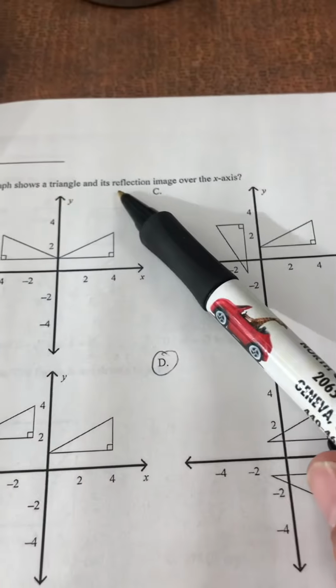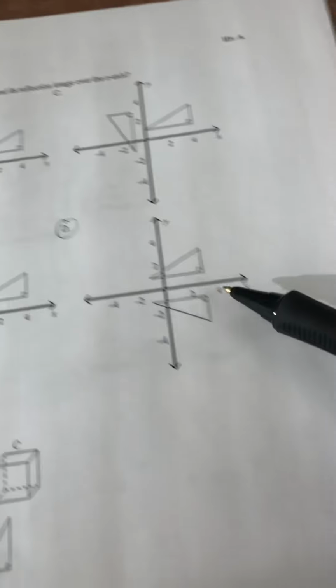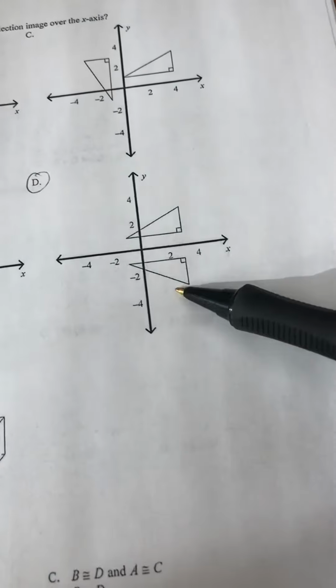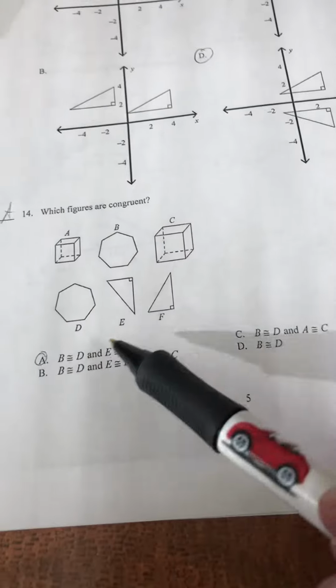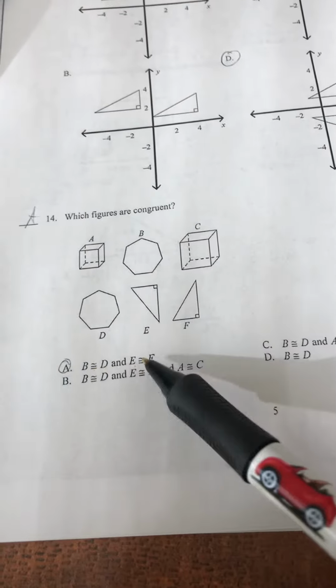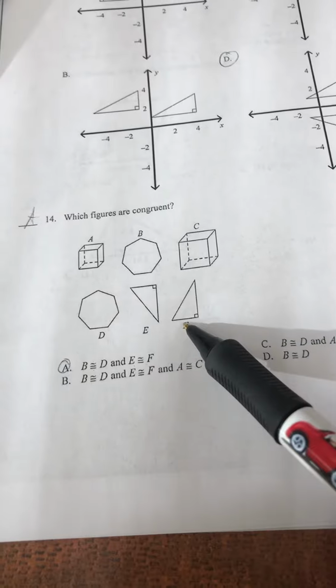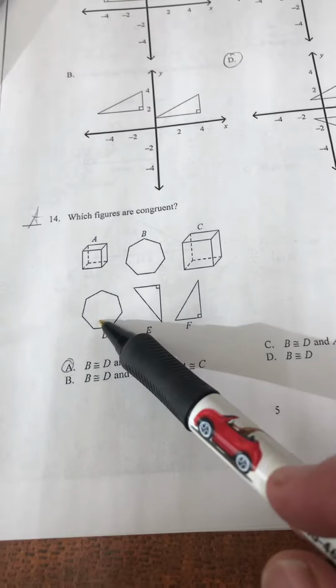Which graph shows a triangle that's a reflection over the x-axis? The x-axis is right here. Reflection over the x-axis would be D. Which of the figures are congruent? Congruent figures, we have BD and EF. So EF and BD.